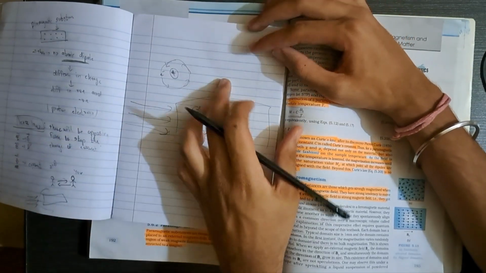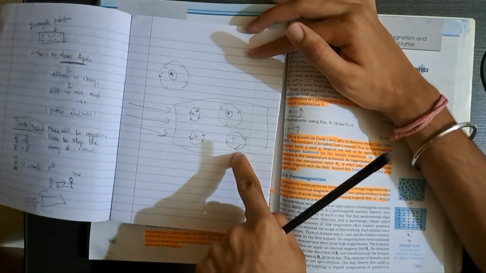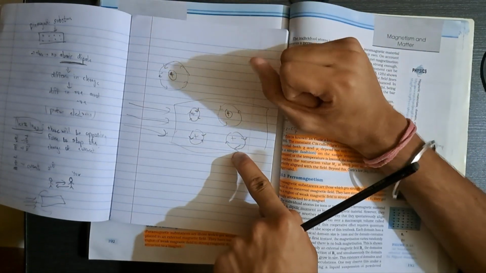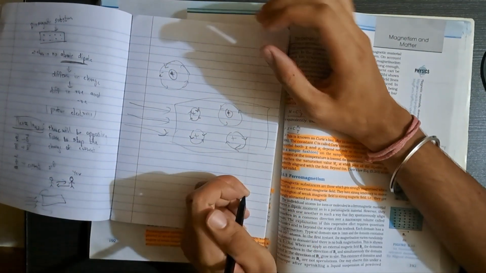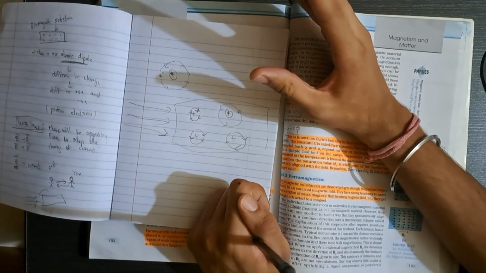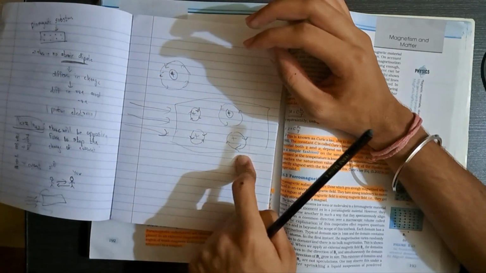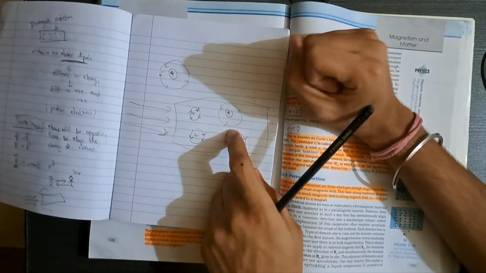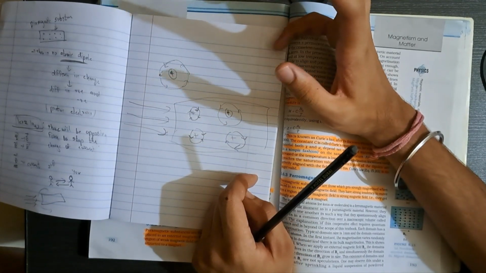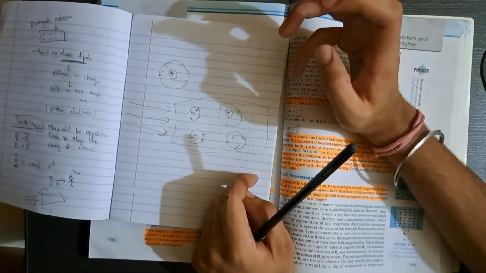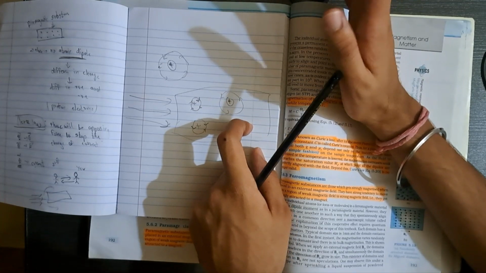So what will this material do? The clockwise ones, it will make less powerful, and the anti-clockwise will be in more power. Okay, so the clockwise will be in less power and the anti-clockwise will be in more power, which will repel.